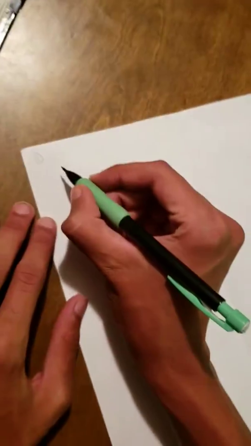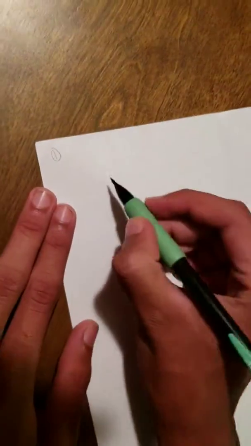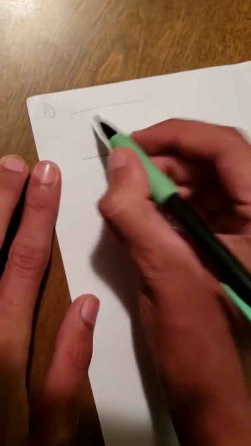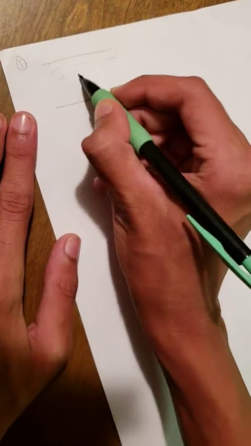Okay, so this is how I solve the problem. First of all, we know that both of them are traveling a distance L, and they're both moving in a river. So let's say this is our river, moving to the right with the speed of v.